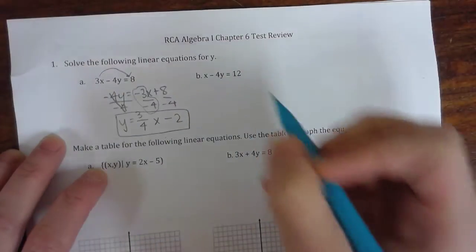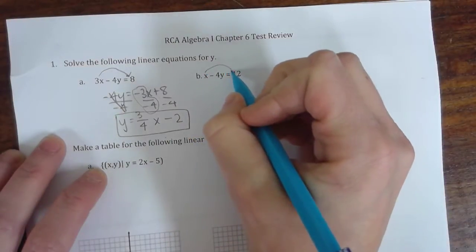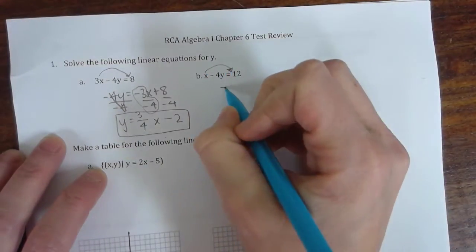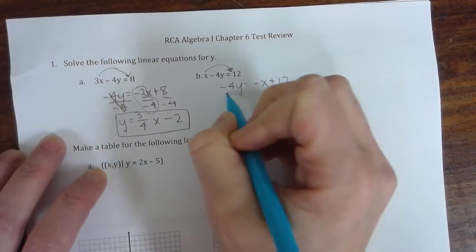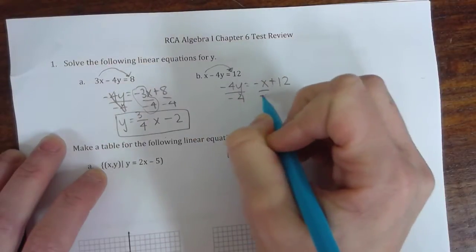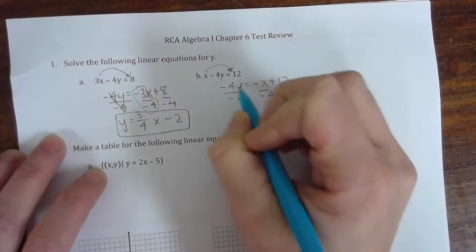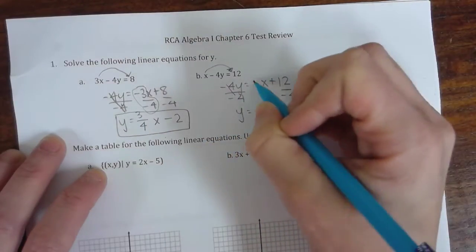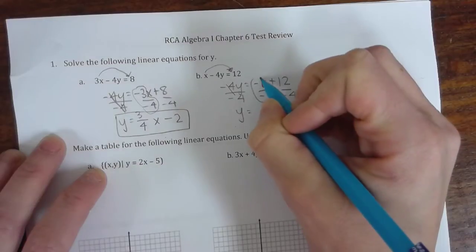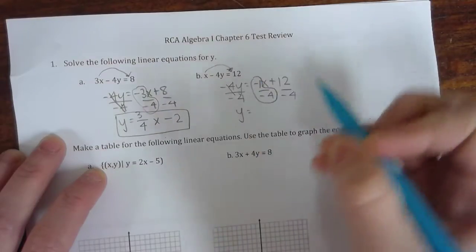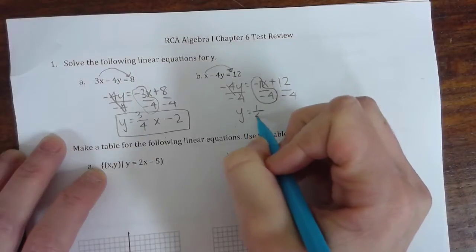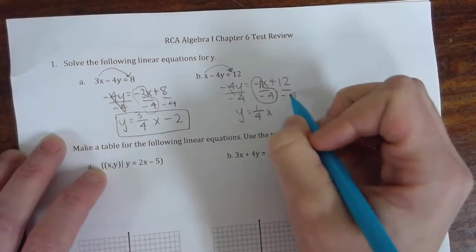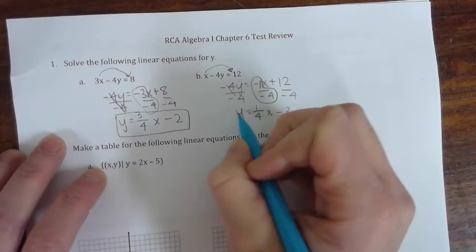Okay? For this one over here, same thing. Bring your x over. You get negative 4y equals negative x plus 12. And then we'll divide everything by negative 4. Okay, so y equals, this becomes its own little fraction. Remember there's an invisible 1 in front of that x. So negative 1 divided by negative 4 just becomes a positive 1 over 4x. 12 divided by negative 4 is minus 3.